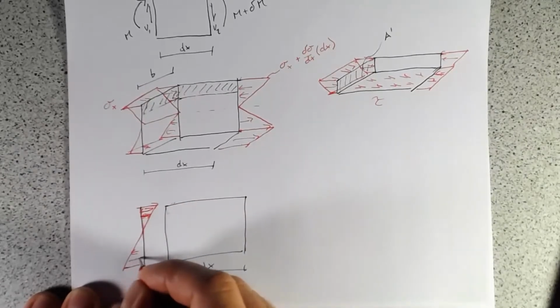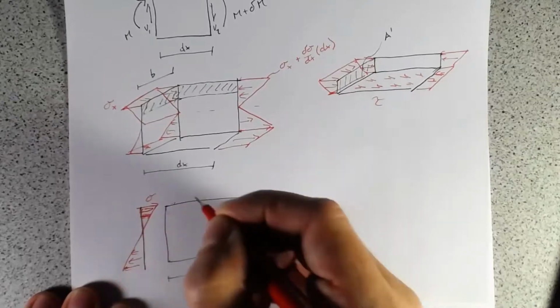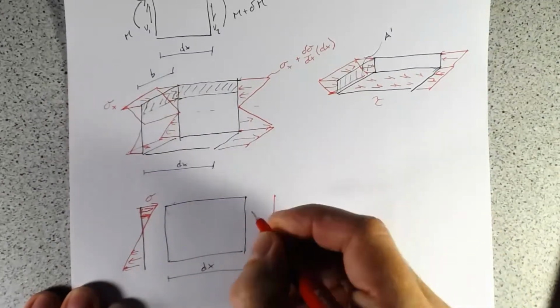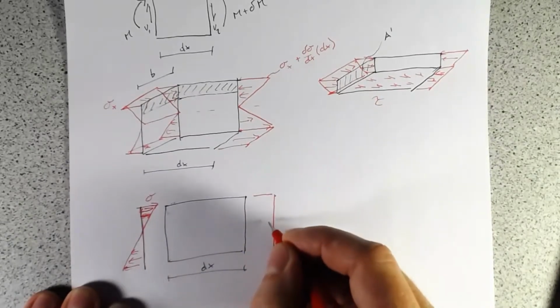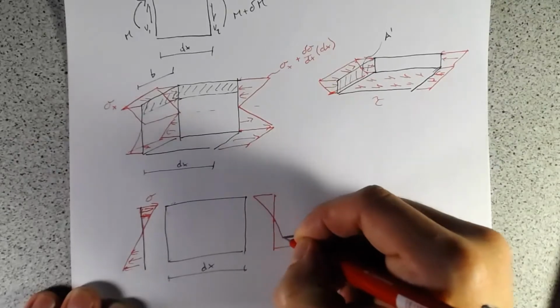Compression on the top, tension on the bottom, and that has a value of sigma. And then on the other side, slightly larger, again going through the middle there for 0.